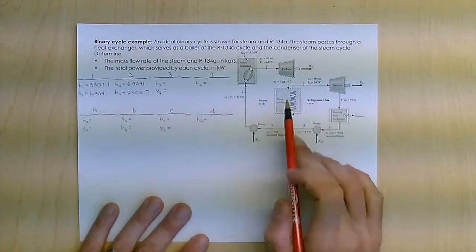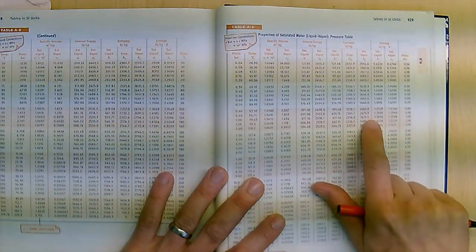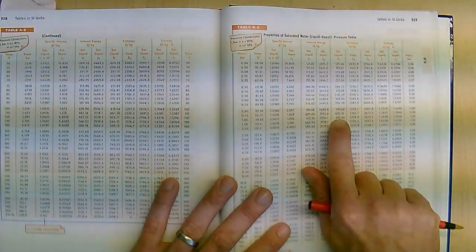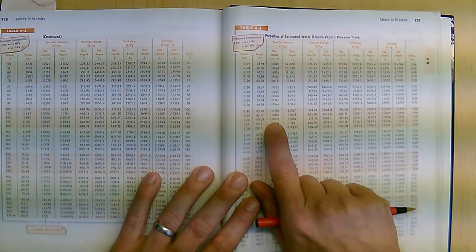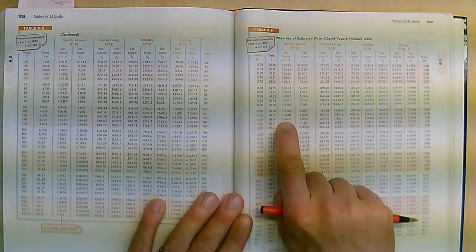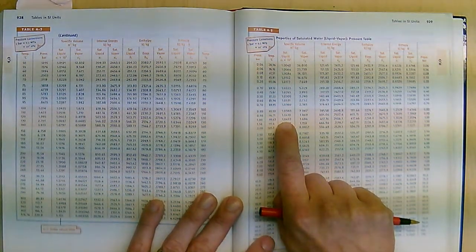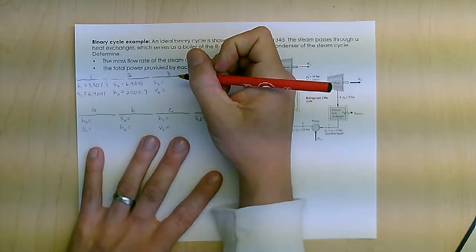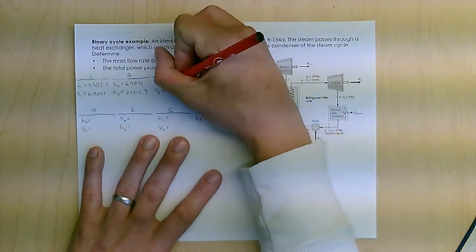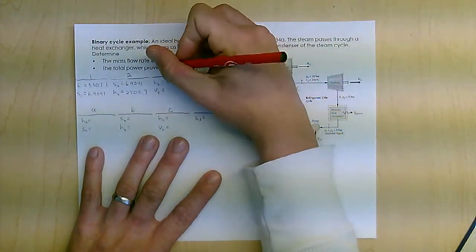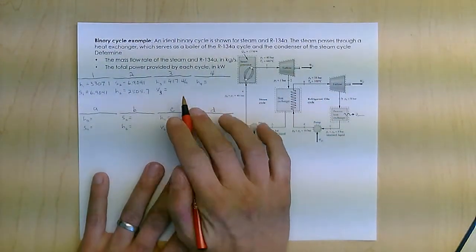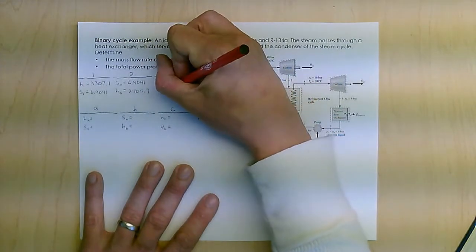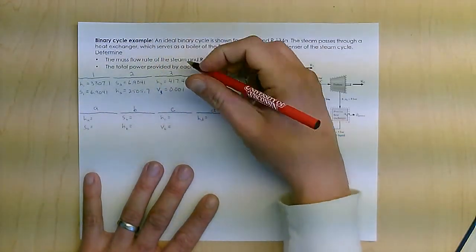Going on to state 3, this is saturated liquid at 1 bar. So I'm going to look up my H value there. At 1 bar, saturated liquid is 417.46. I will also need the specific volume of this because I'm going to use it to deal with the pump, and that's 0.0010432. So again, H3 is 417.46, and this should actually be V3, which is also equal to V4, I guess, at that point. V3 is 0.0010432.